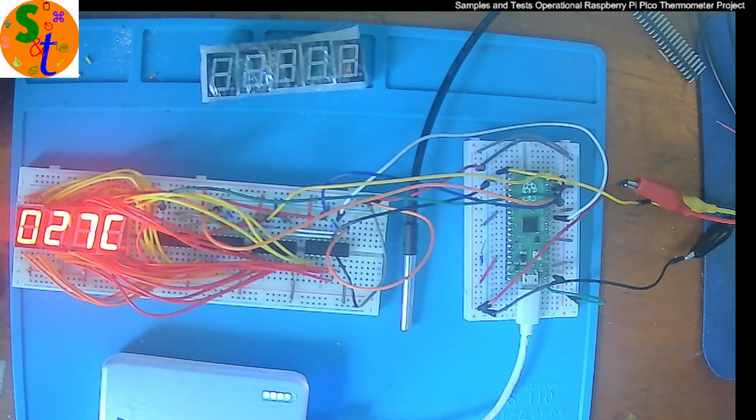So it's getting warmer in my office. As you can see, I may start up the air conditioner so my computers don't start overheating.